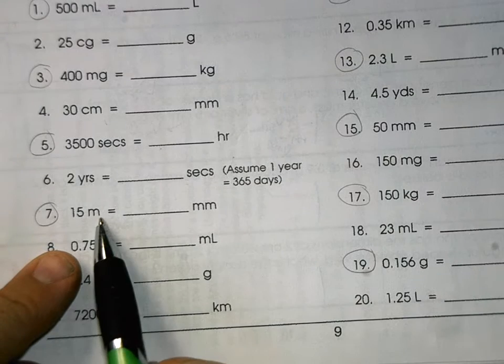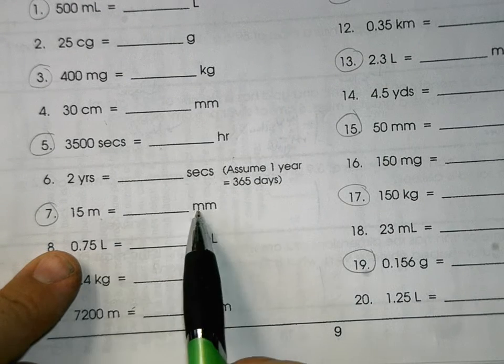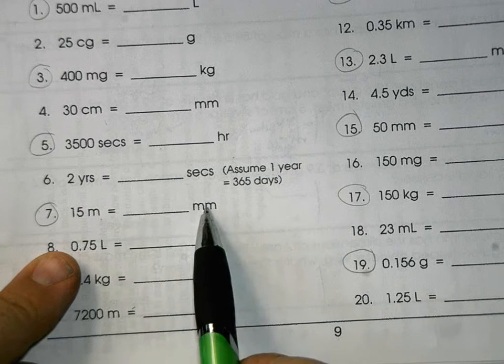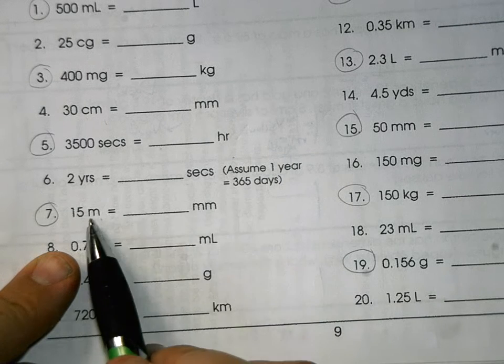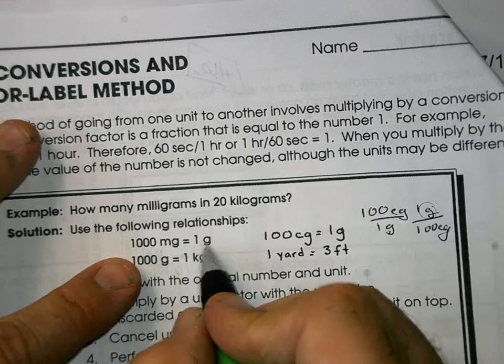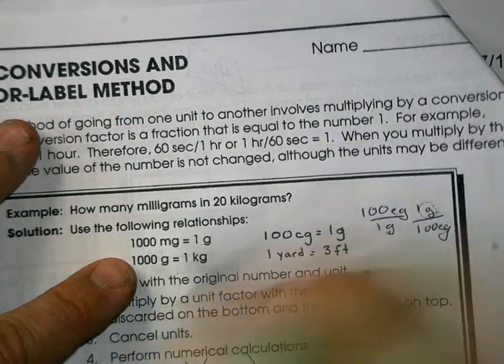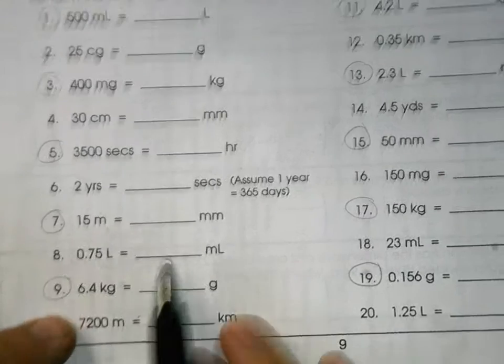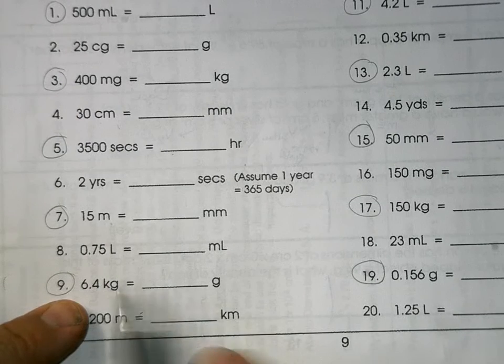This one's pretty straightforward. You're just going to go from meters to millimeters. So that's the base unit. Milli is 1,000th. So it's 1 meter is 1,000 millimeters. And if you're not sure, look at there. 1 gram is 1,000 milligrams. 1 liter would be 1,000 milliliters. So those conversions work. We're going from kilograms to grams, so that should be a 1 step.